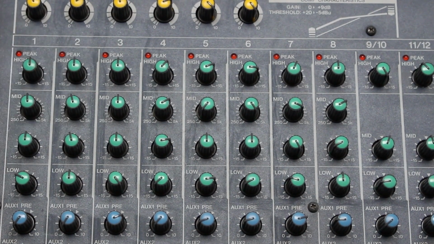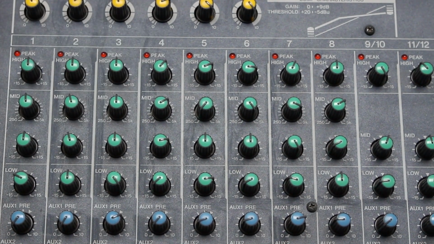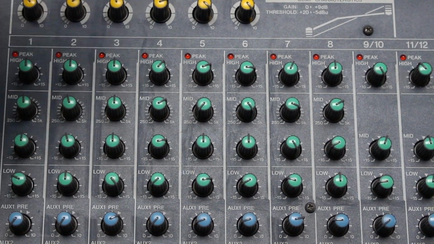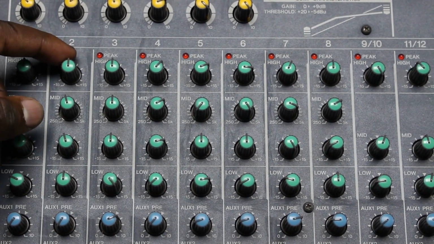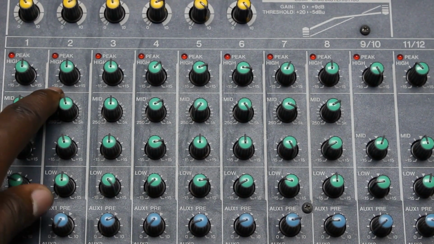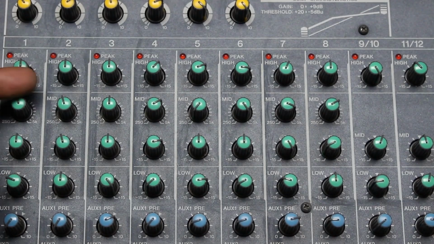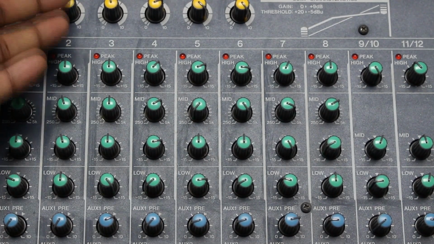With high frequencies, you are given a range of decibel levels, where you can cut the specific high frequencies, or boost them by 15 decibels, or just let them remain the way they are when the knob points at the 12 o'clock.